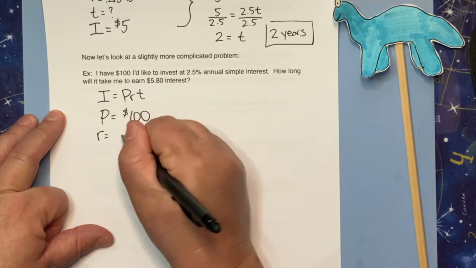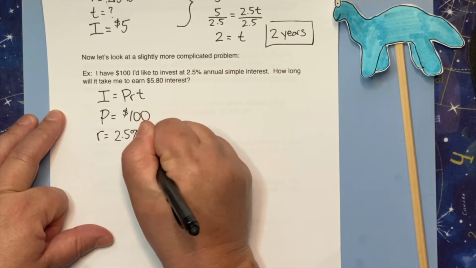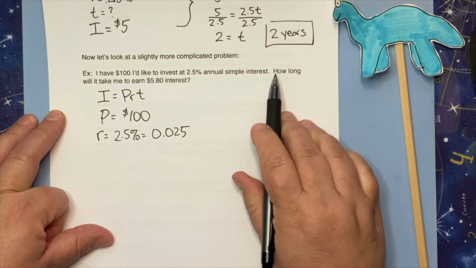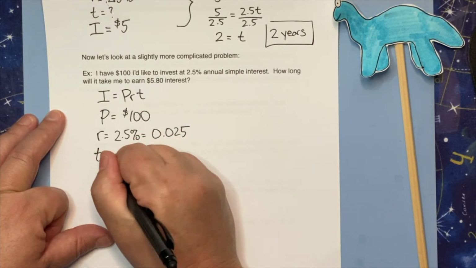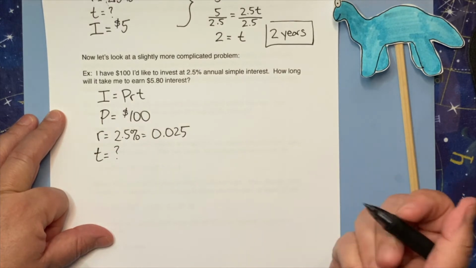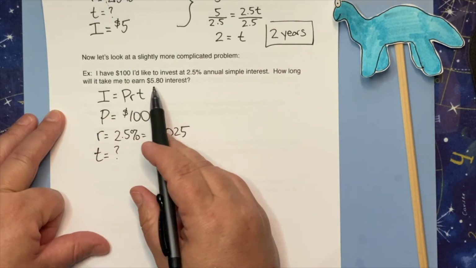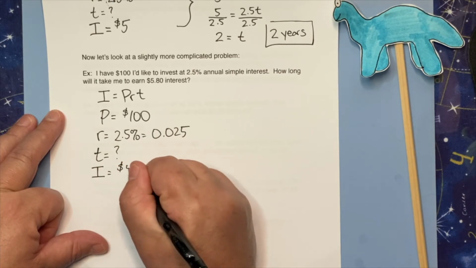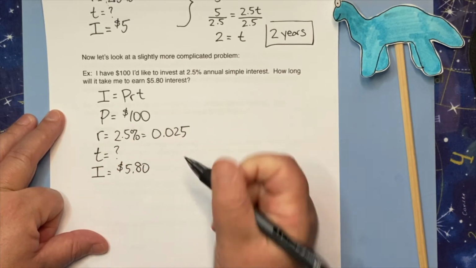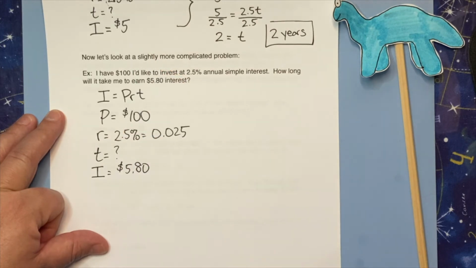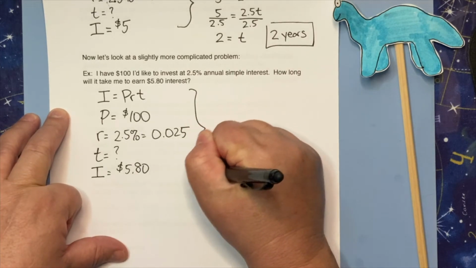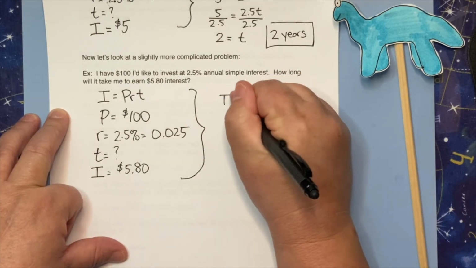My interest rate is still 2.5%, so that's going to give me 0.025. How long? I don't know how long T is. I don't know T. How long will it take me to earn $5.80? Now that's where things are going to get exciting, because 5.80 is not as simple as just 5. So let's go ahead and write all of this as our equation.